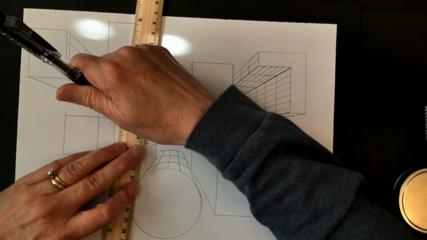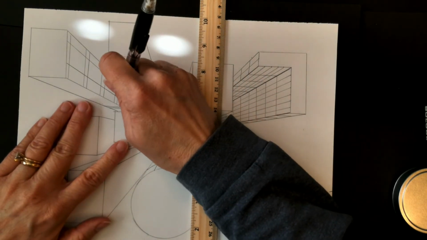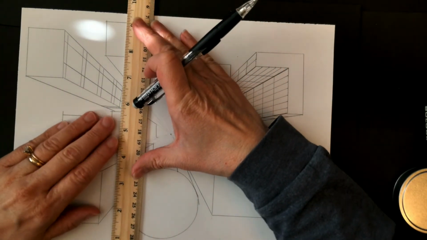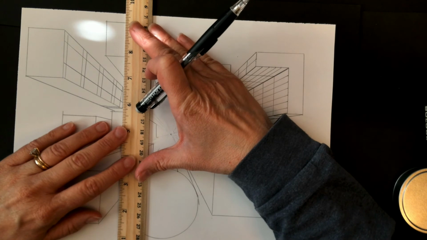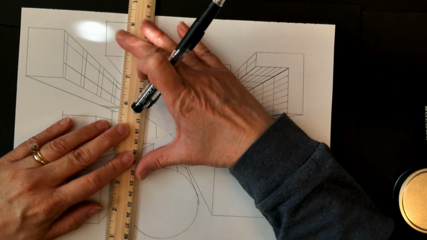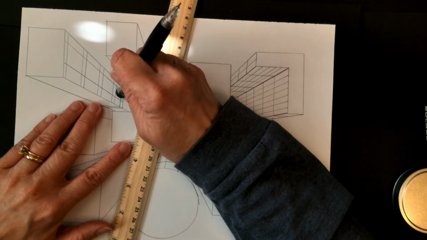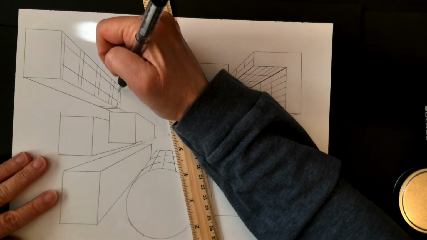And I'm going to come across here. And that's going to, whoops, look at how I got that crooked. Didn't line it up right, did I? So the bottom of my building is a little off there, so let me fix that. And you might find that too as you're adding some of these, you might realize that you got your lines a little off, and that's okay, you can fix them.